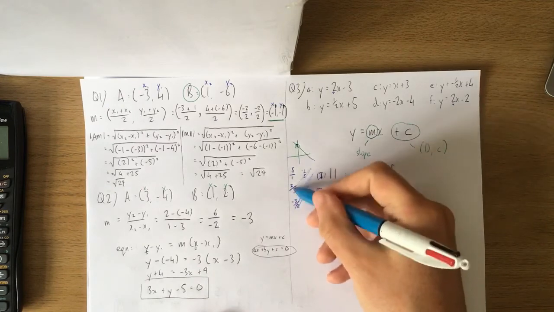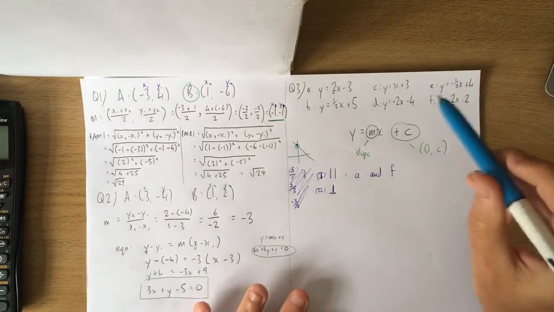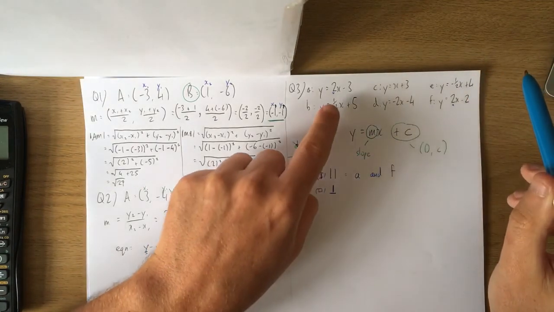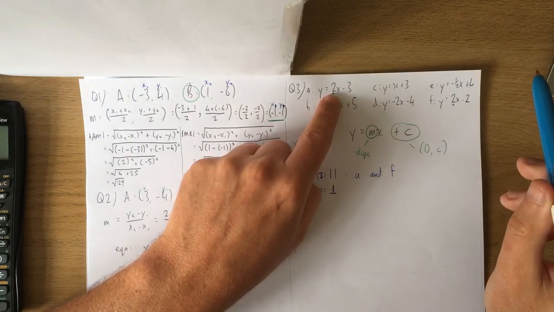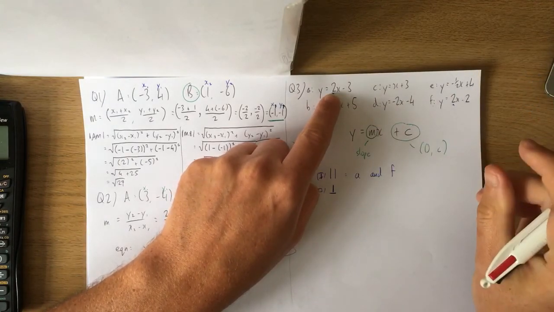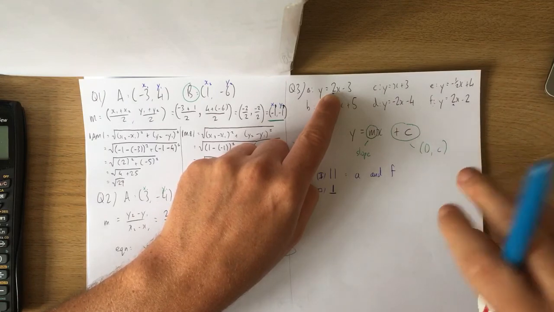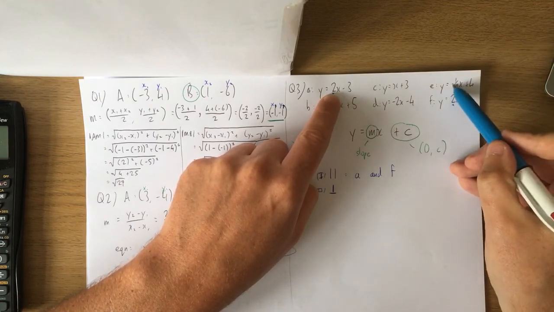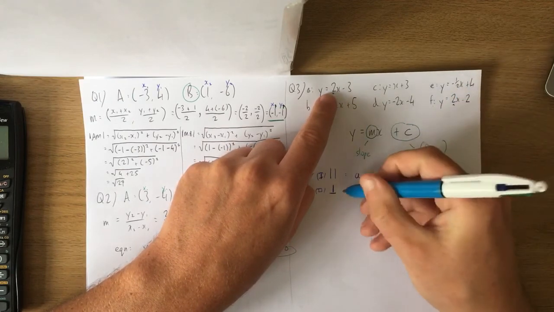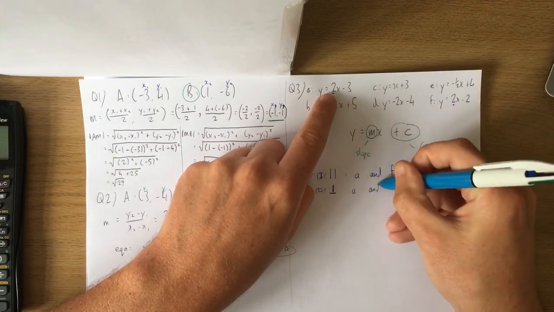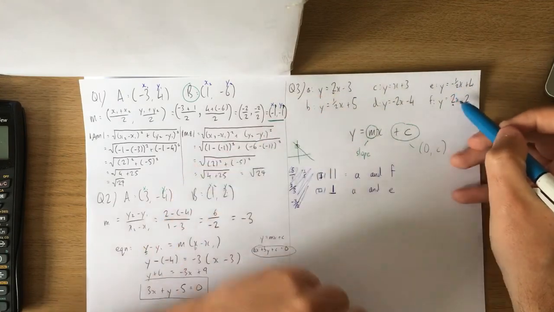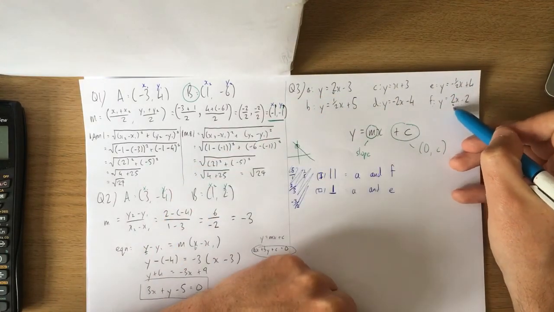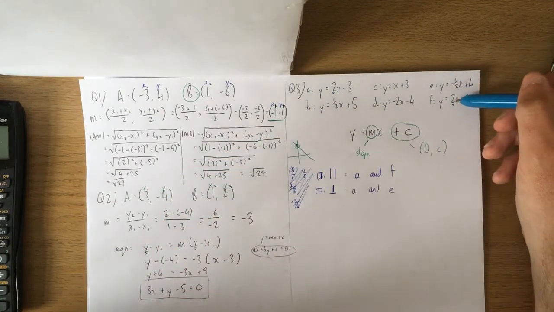So can we find that? This is 2/1. If I flip 2/1, it becomes 1/2. Then if I change the sign, it becomes -1/2. So I've got that there. So A and E, or F and E.